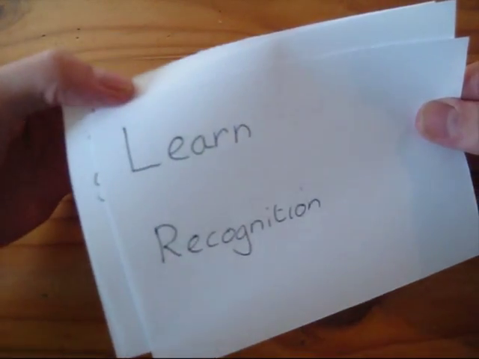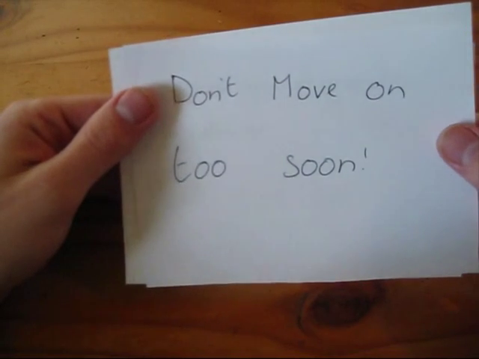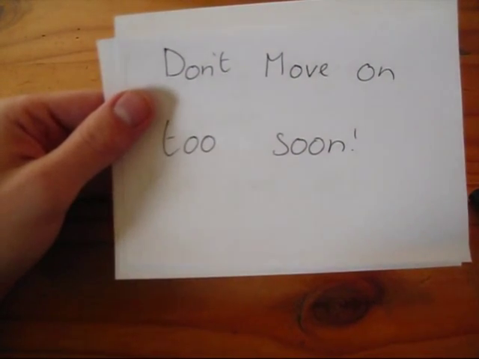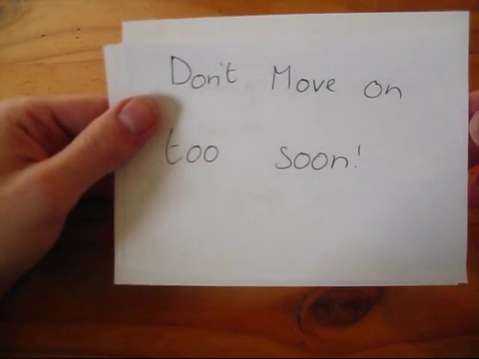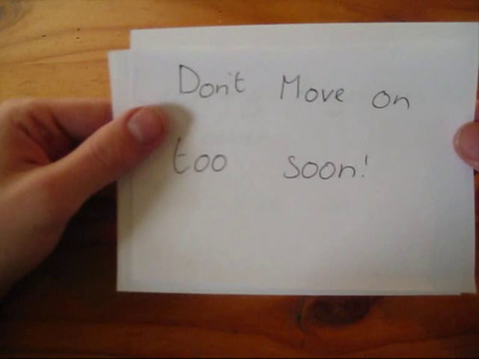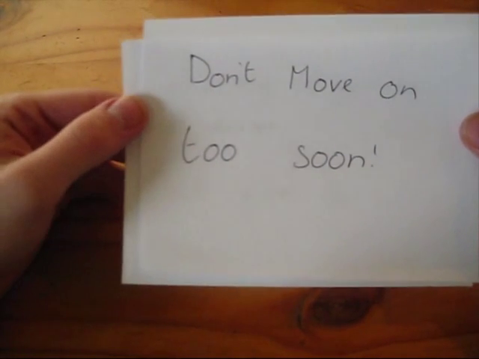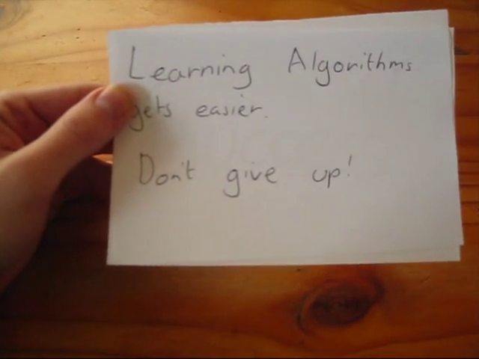So make sure you learn the recognition that goes along with it. Don't move on too soon. I've talked about the dangers of trying to learn more than one algorithm at once. If you move on too soon, then your muscle memory won't be secure, your recognition won't be there, and actually if you get it in a solve, you'll be struggling to remember it and it will actually hurt your time. So don't move on too soon, make sure you've got it down before you move on.